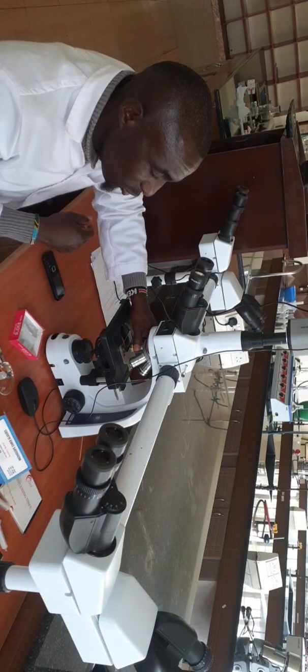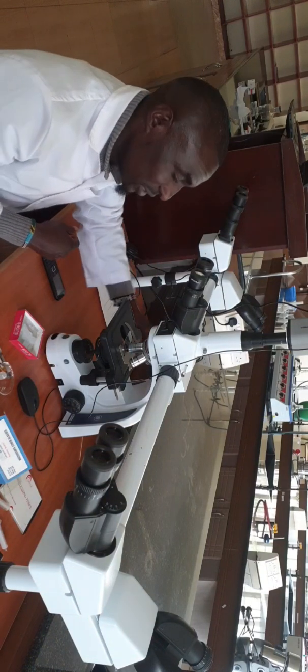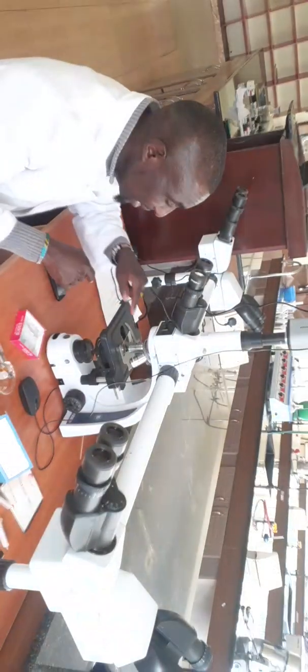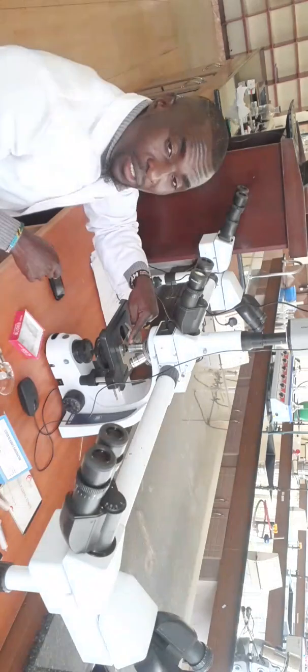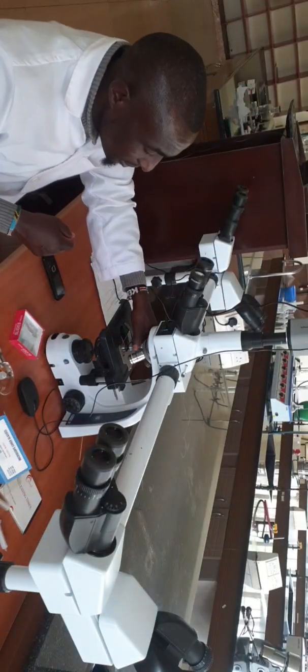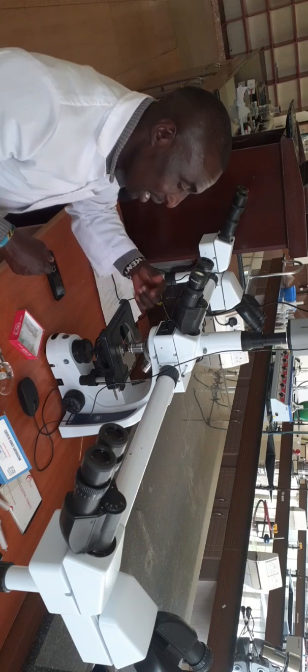The next objective lens is times 40. The times 40 is bluish in color. It is labeled blue. And then the next one is times 100. Times 100 now touches the slide.